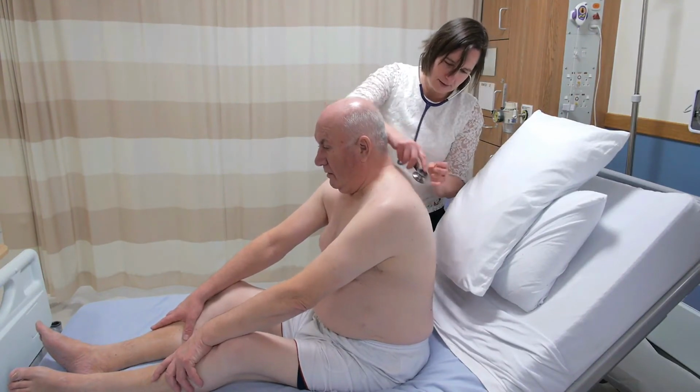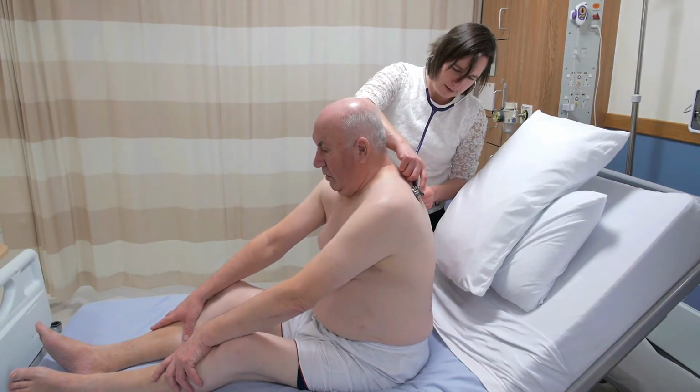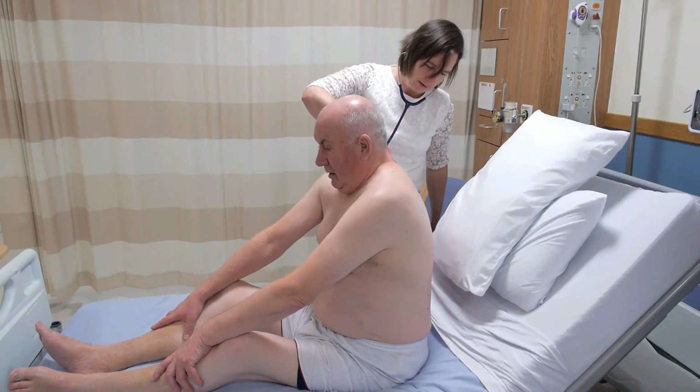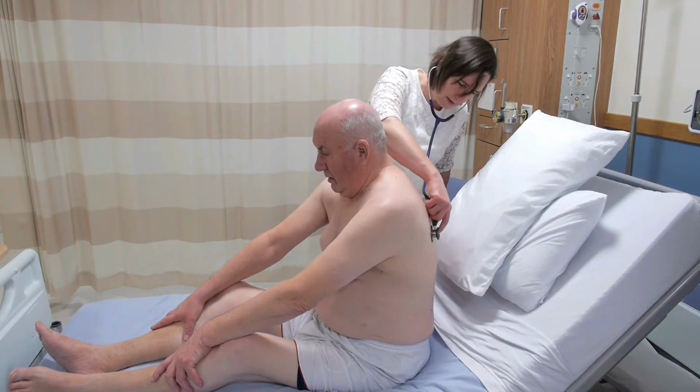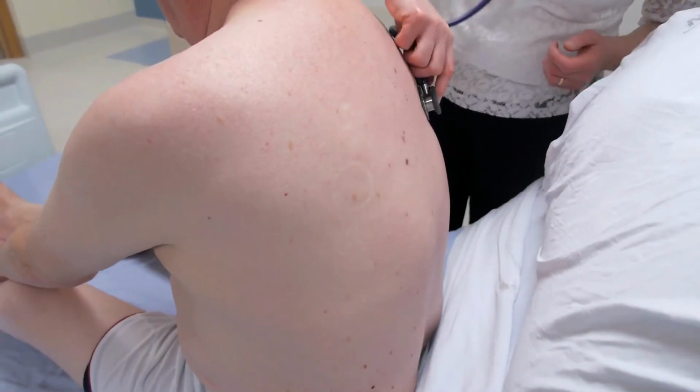Again, when percussing and auscultating the posterior aspect and lateral aspects of the chest, remember to compare like with like.